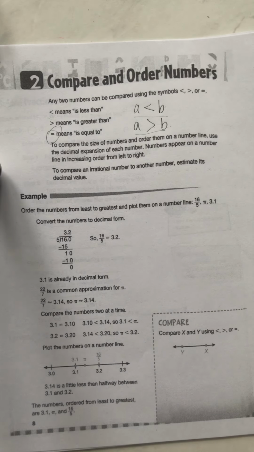To compare the size of numbers or order them on a number line, use the decimal expansion of each number. Numbers appear on a number line in increasing order from left to right. To compare an irrational number to another number, estimate its decimal value.